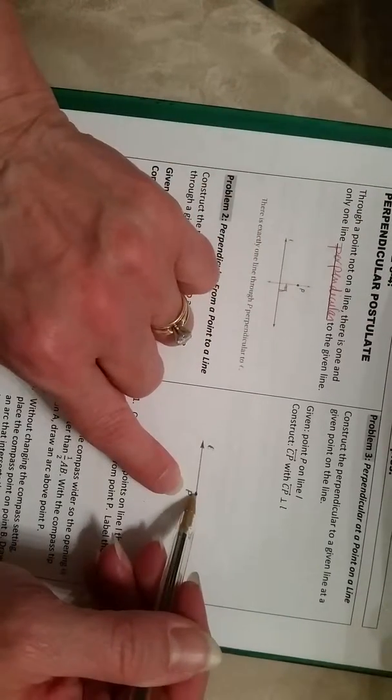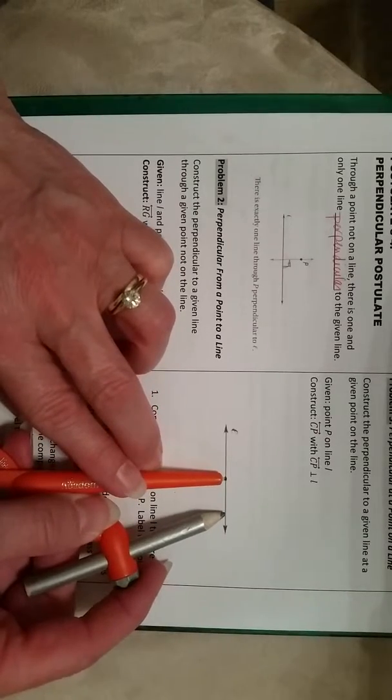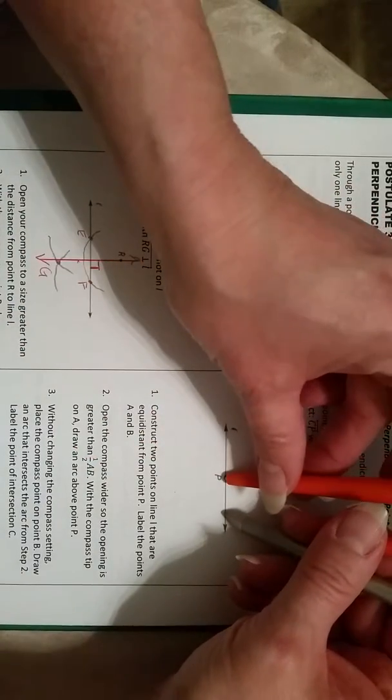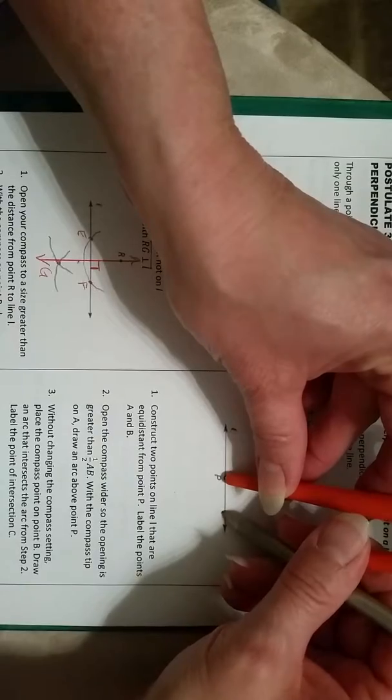The last construction is another perpendicular line, but it's through a point that's on line L. So to do that, we're going to have to construct 2 points on line L that are equidistant from point P. So just using your compass as a measuring device, we're going to put the point on P and make a mark to mark a distance.